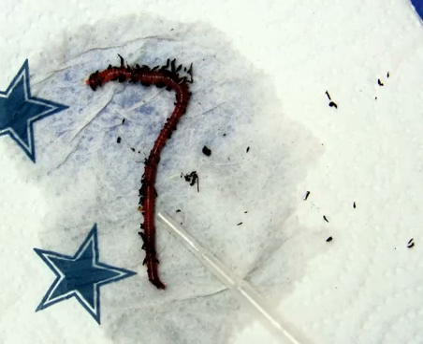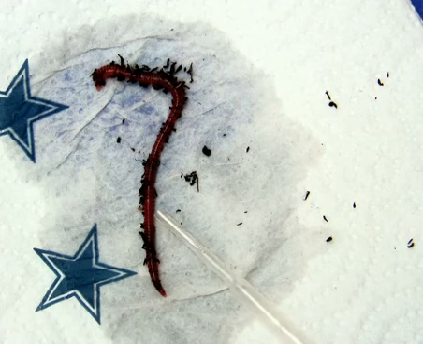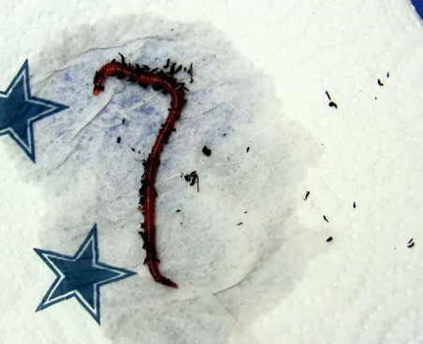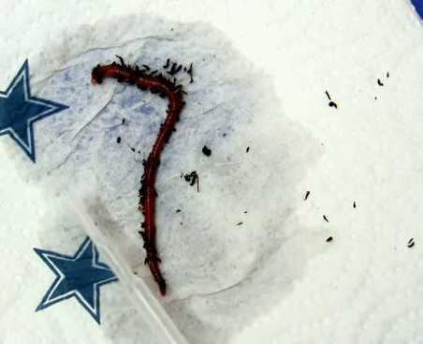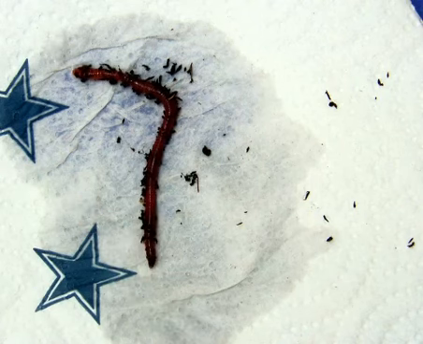Here is a thickening. The thickening or swelling is called the clitellum. This is going to be closer to the anterior end. The anterior is the mouth end, versus here is our posterior end.